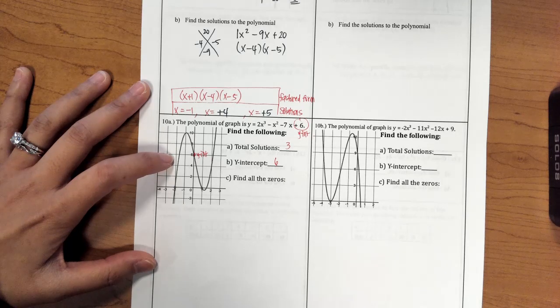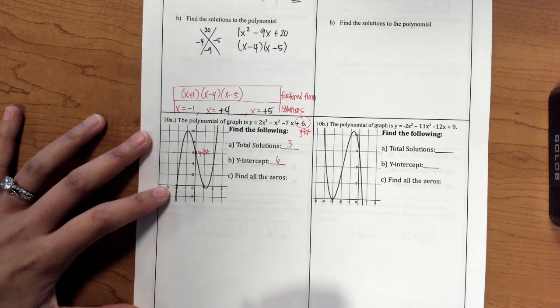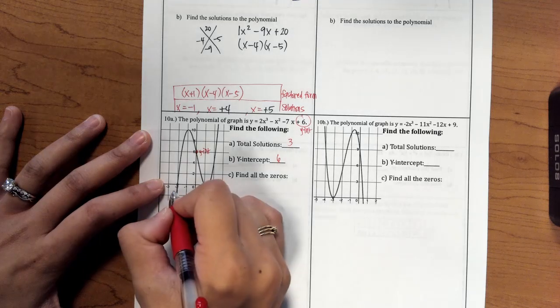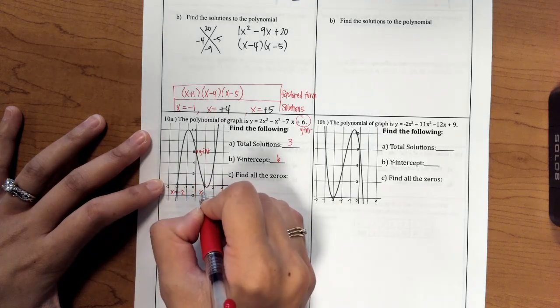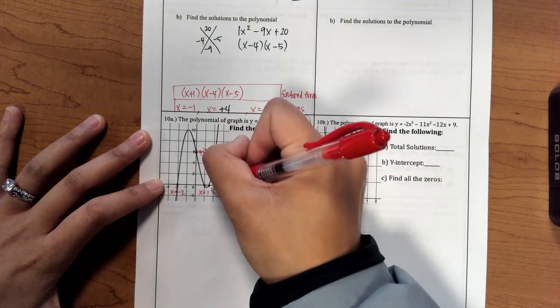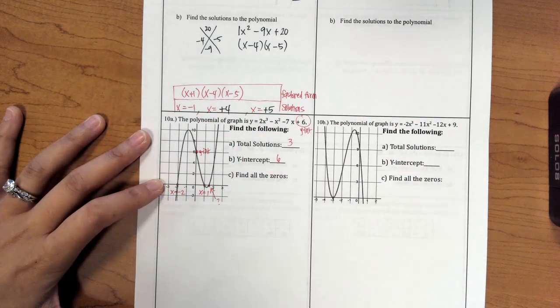Okay, so I'm going to find all the zeros. I have 2 of them already, but I know there's going to be 3. So I know x equals -2 is one of them. X equals 1 is another. And then I have a fraction. This is the one we don't know. That's the one I'm looking for here.